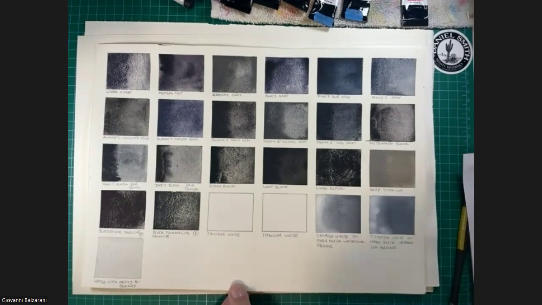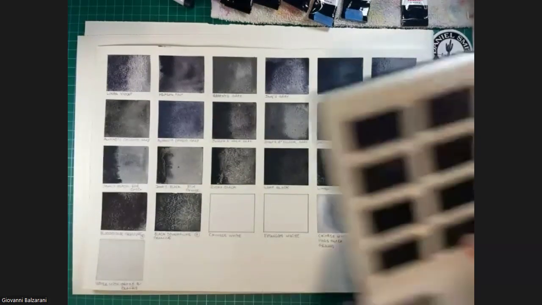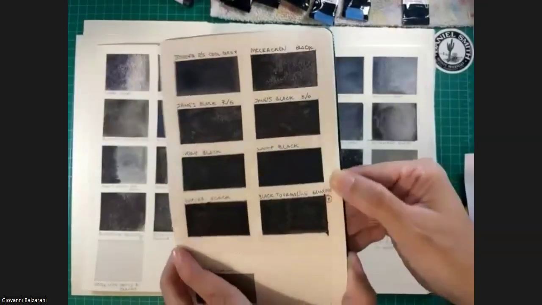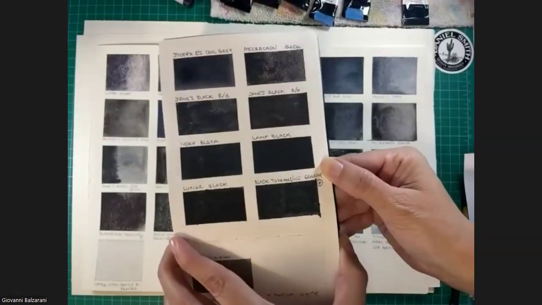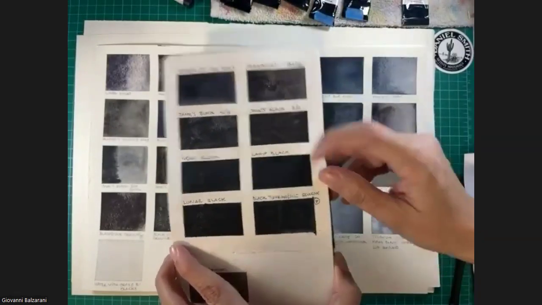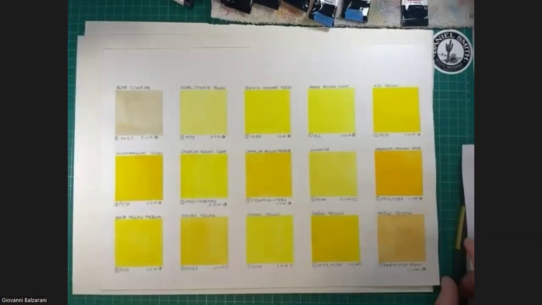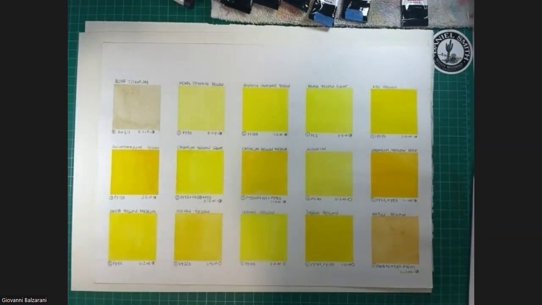Okay, good. Thank you. I have also swatched them in another sketchbook on Mastodon, so you may see how they behave on a Mastodon. And Giovanni will show a sample of swatching some blacks over yellow, just to do a glaze of them.